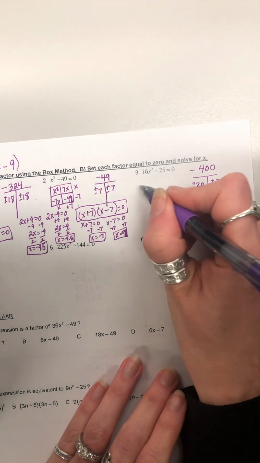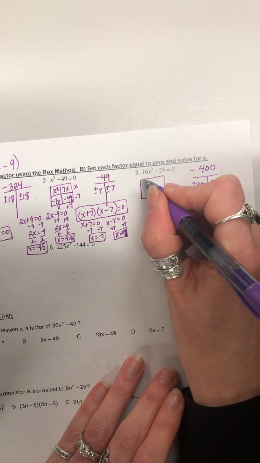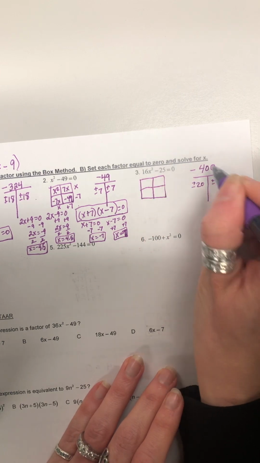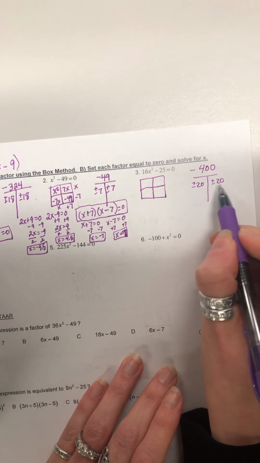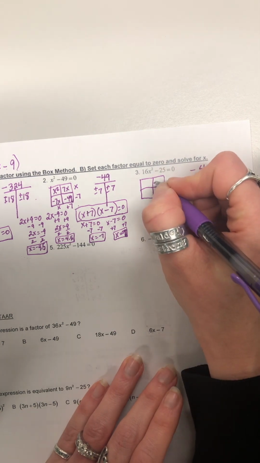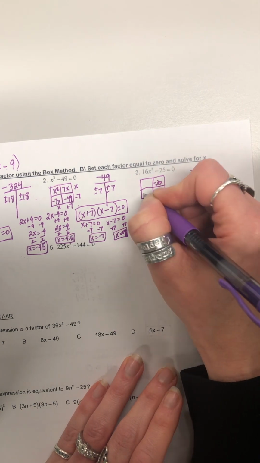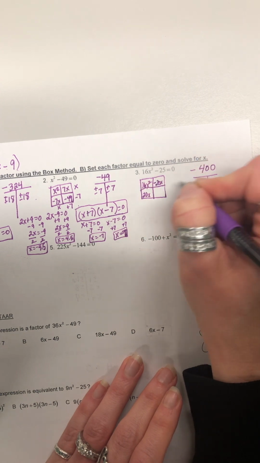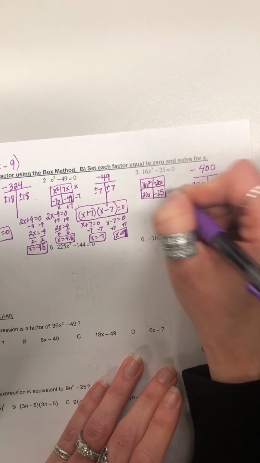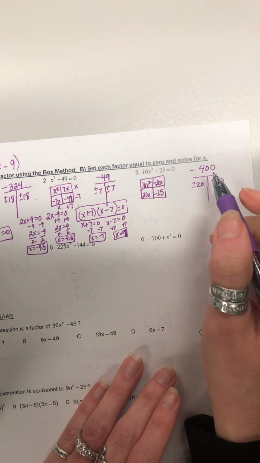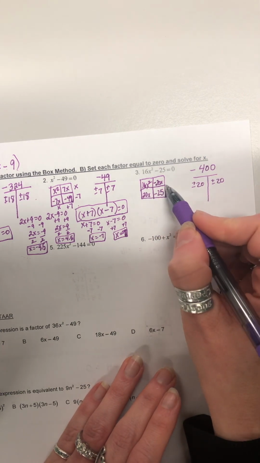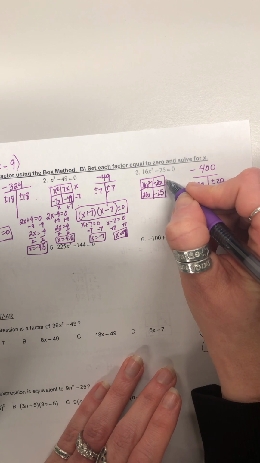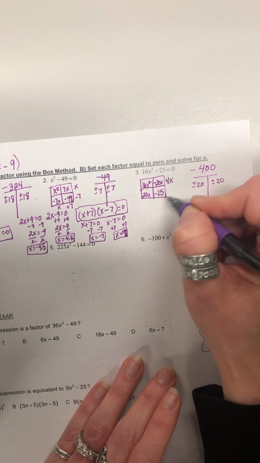So when we create our square, because the product is negative, we want a positive and a negative factor. Negative 20x and positive 20x. 16x squared goes here, and negative 25 goes here. So I'm going to factor the greatest common factor sideways. That's going to be positive 4x.